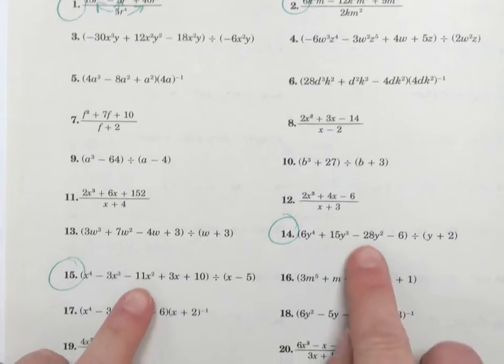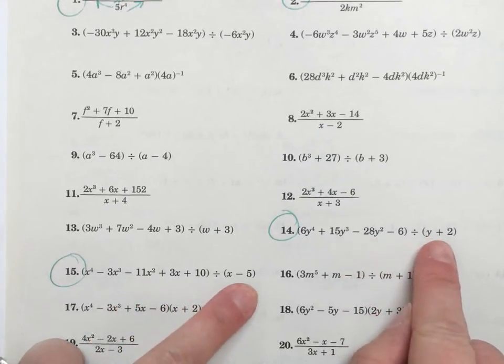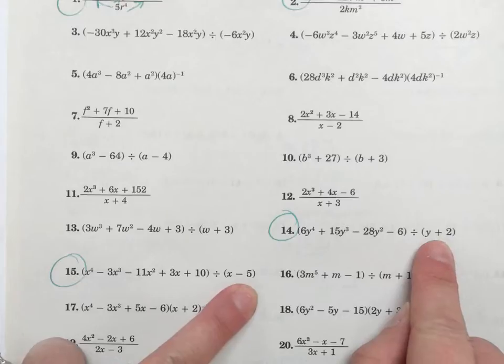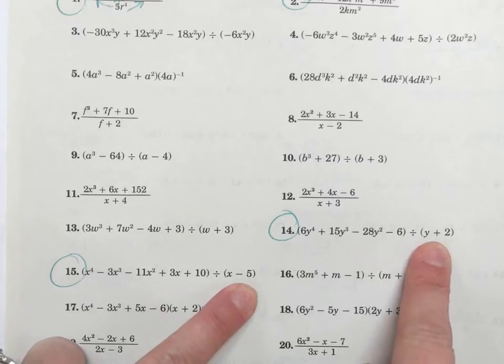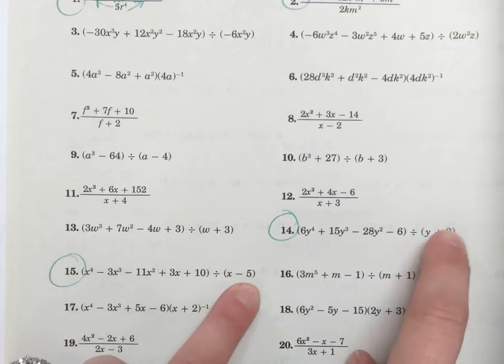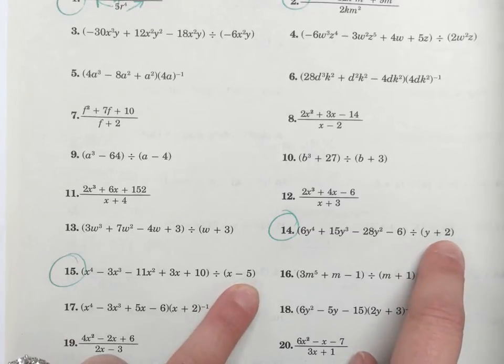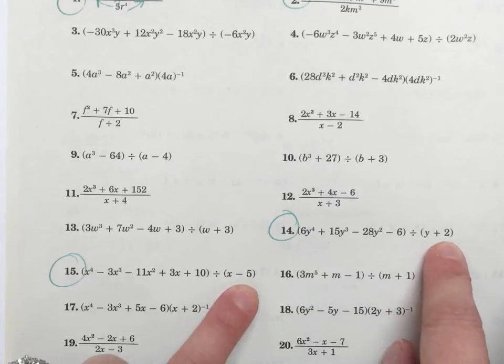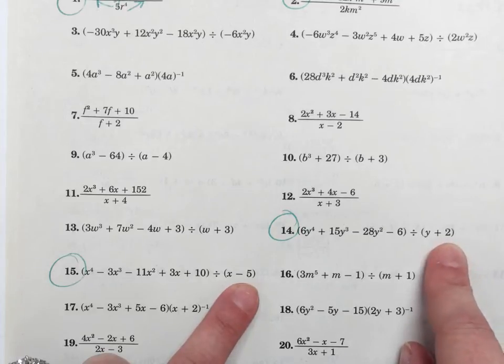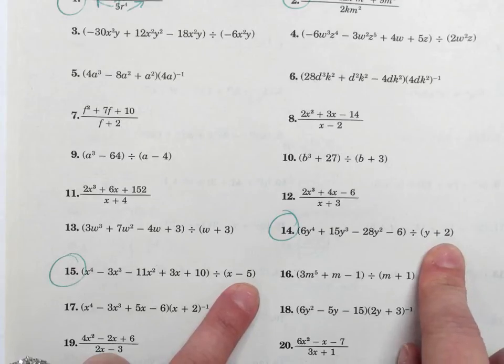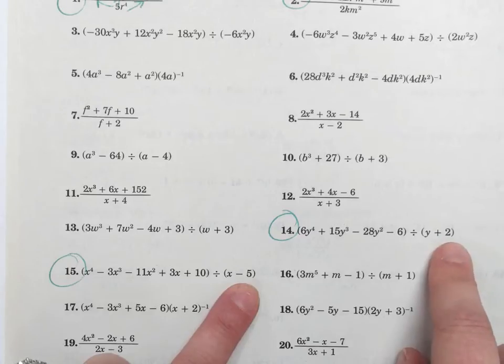All right, but look at 14 and 15. What are you dividing by this time? 2 terms. Binomial, right? Like a bicycle has 2 wheels, just a binomial. So how did you do this one? What did you do to this 2? Look at your notes. Nobody has their notes? You changed the sign, so the opposite sign of positive 2 is negative 2, right?